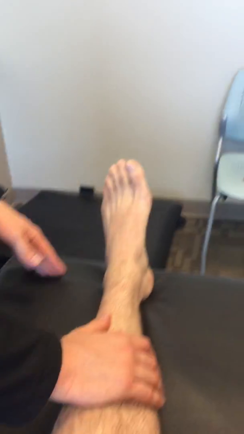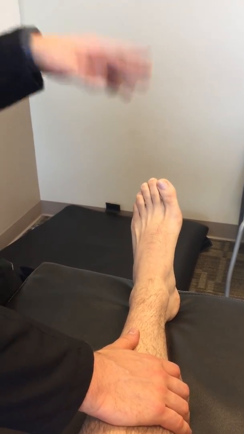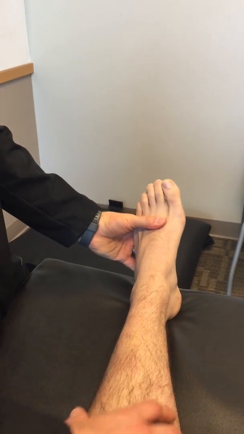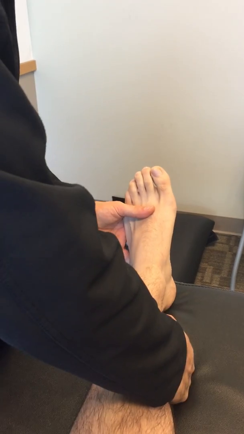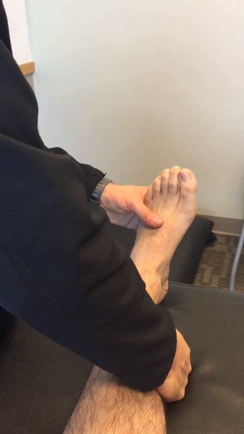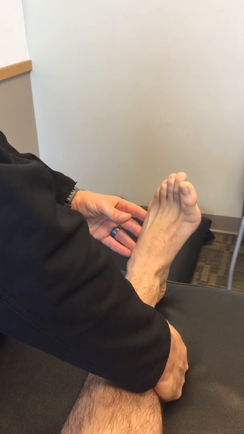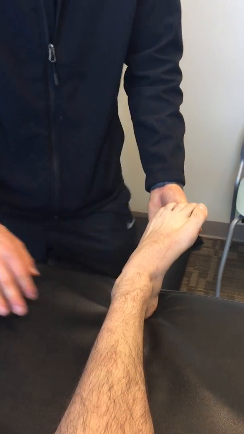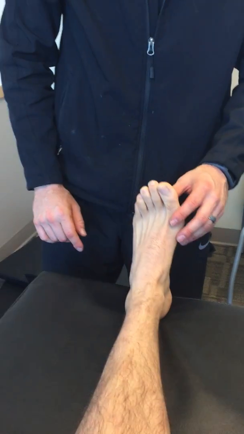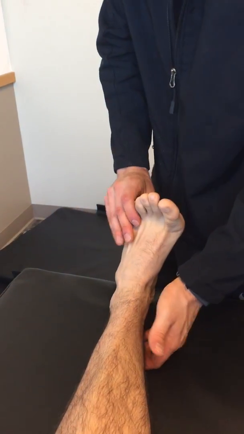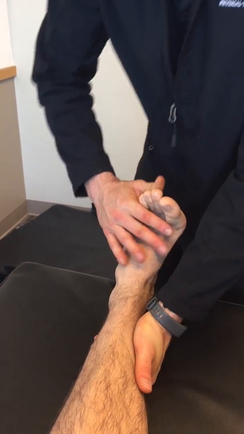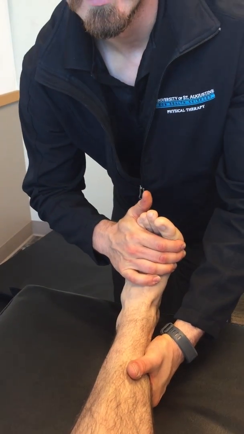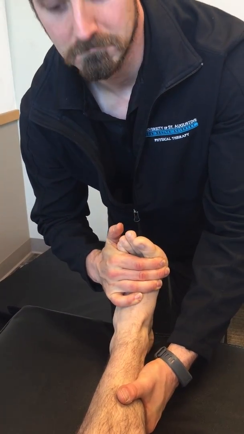So posterior tib, like I said, does dorsiflexion and inversion. So here's what I want you to do. I want you to bring your foot up and over like that. Can you do that in one? Okay, good. I want you to hold that position. Anterior tib. Oh, you said posterior. Yeah, we're going to do anterior tib. So I want you to hold that position and don't let me move you. Good.